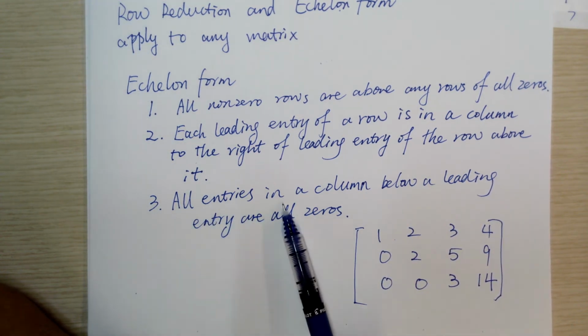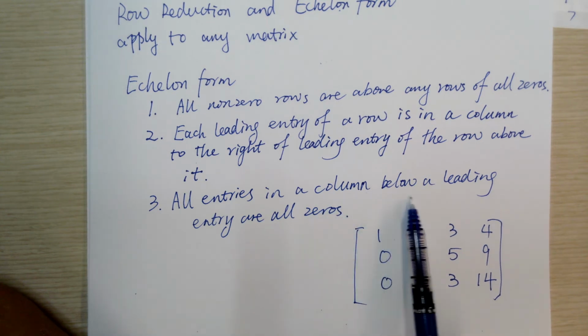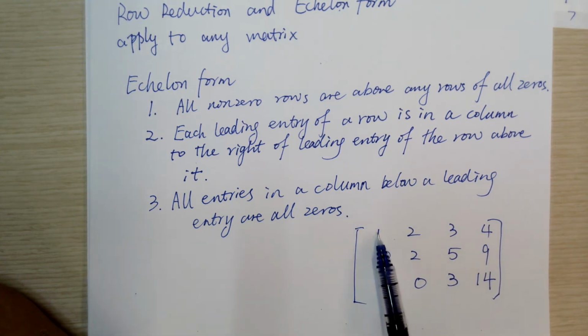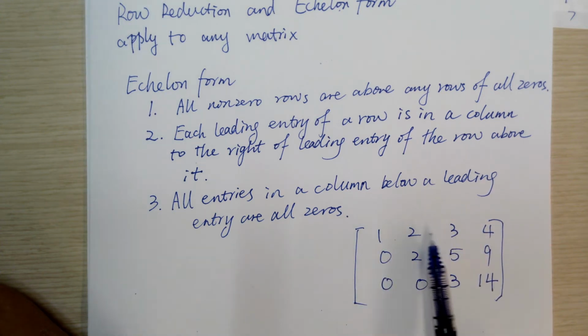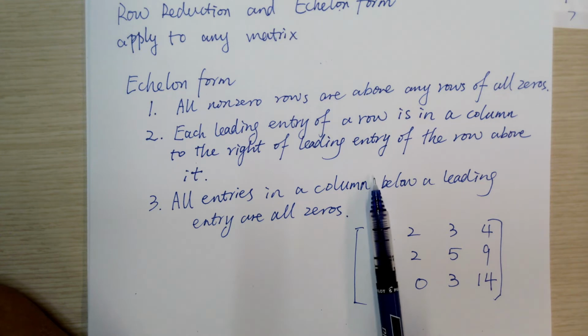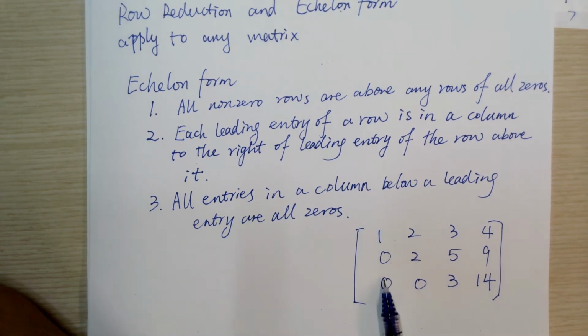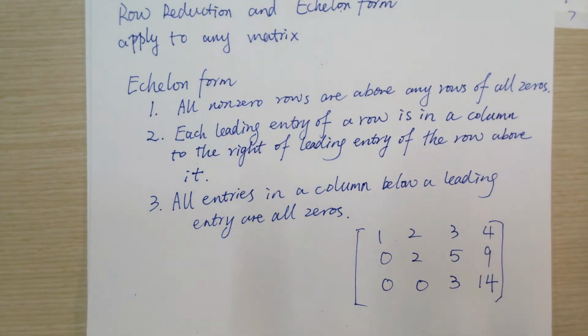And then all entries in a column below a leading entry are all zero. This is the leading entry for the first row and first column, so below are all zeros. This is the leading entry for this column, and all the entries below it are zero. So for sure, this is echelon form.